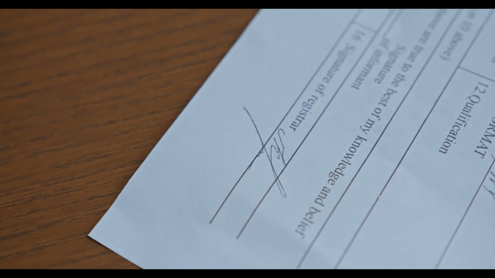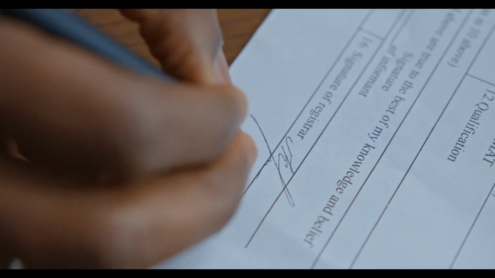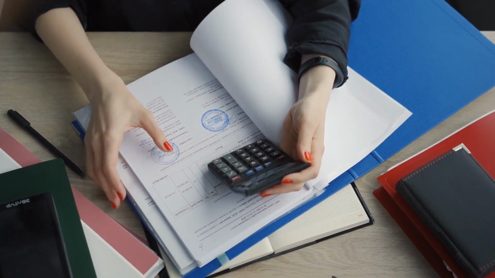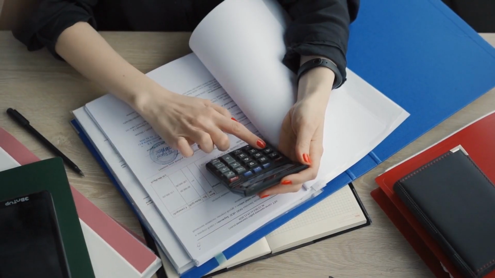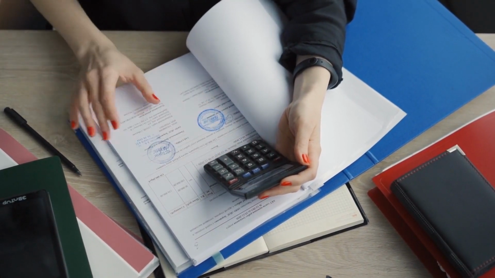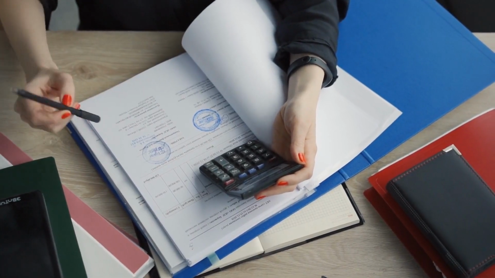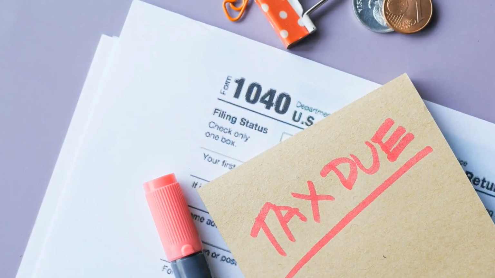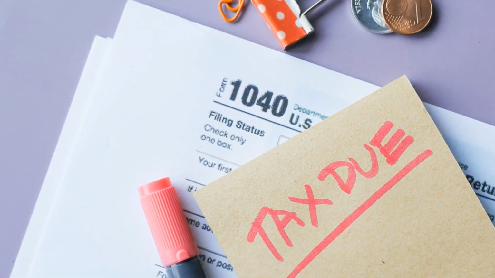Filing articles of dissolution with the New York Department of State officially informs the state of your business closure. These articles should include your LLC's name, organization date, and the reason for dissolution. The filing fee is $60, with an additional $25 for expedited processing. Once processed, your business name becomes available for use by others.